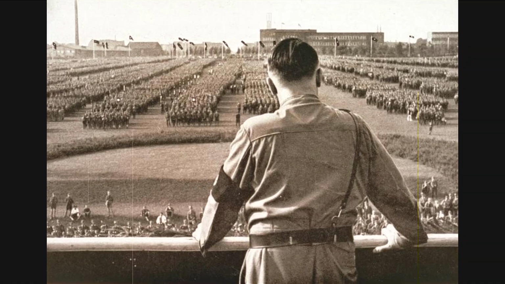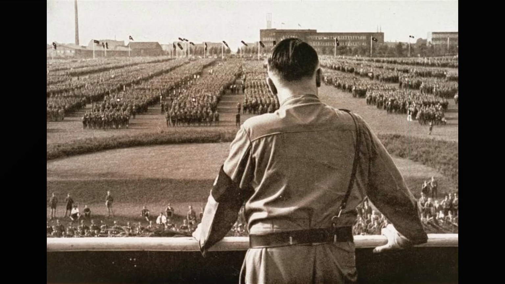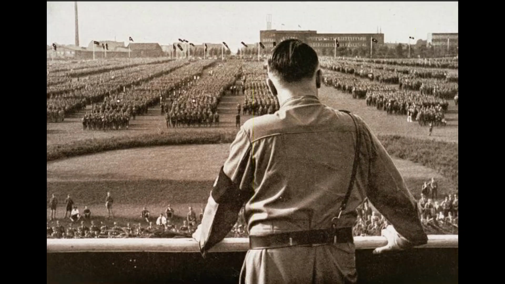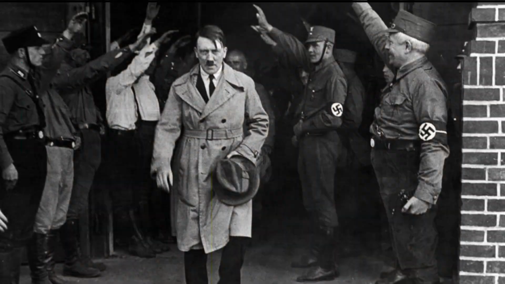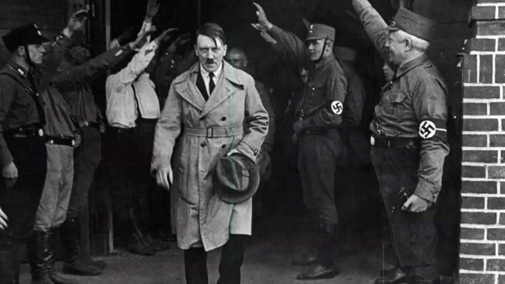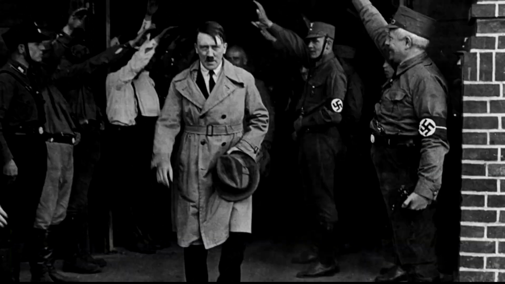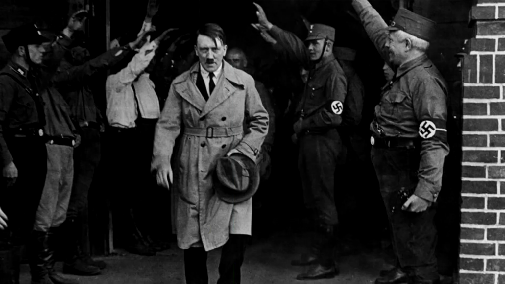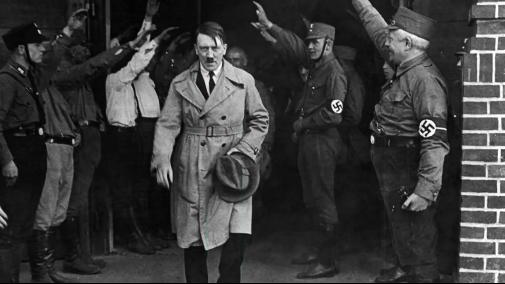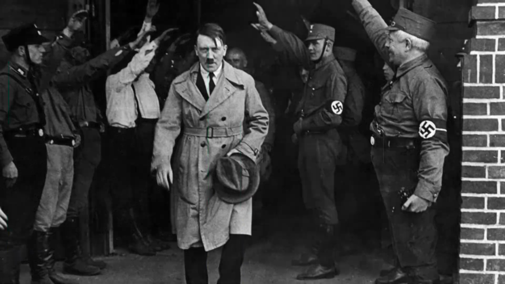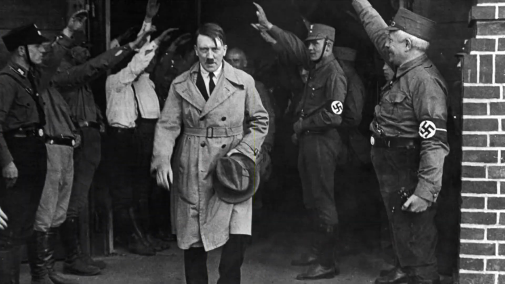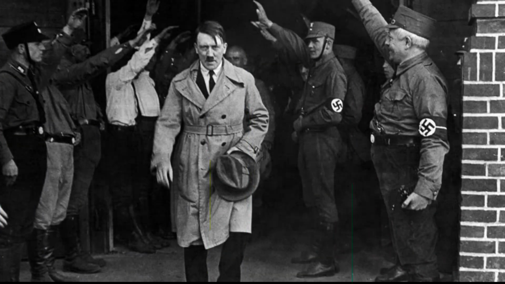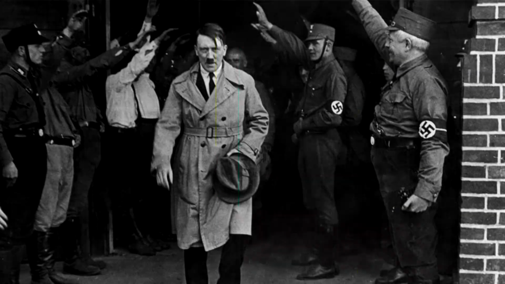His regime would go on to implement policies that led to the devastation of Europe and the horrors of the Holocaust. Through political cunning, exploitation of fear, and ruthless suppression of opposition, Adolf Hitler transformed Germany into a totalitarian state. This dark chapter in history serves as a stark reminder of the dangers of unchecked power and the fragility of democracy.